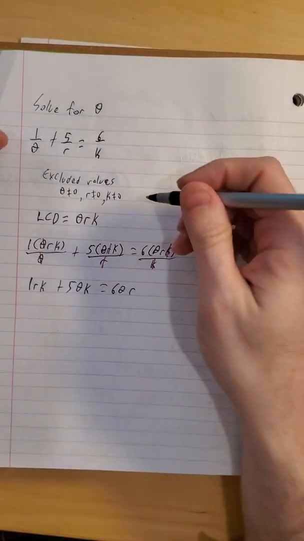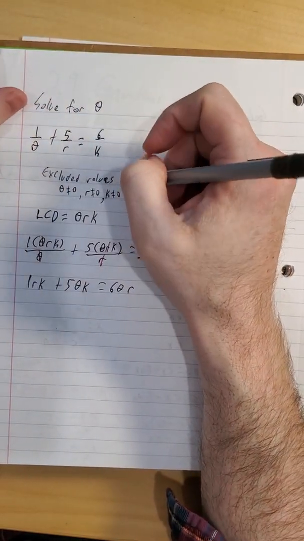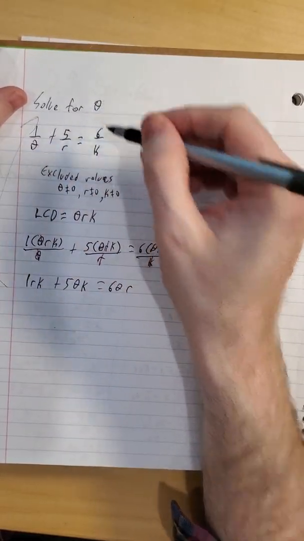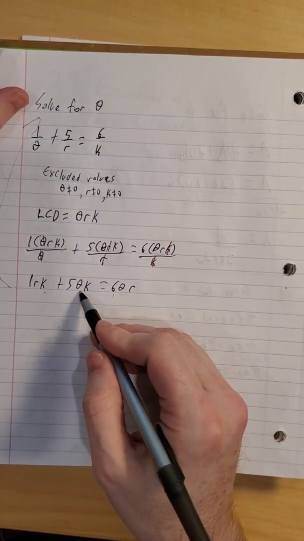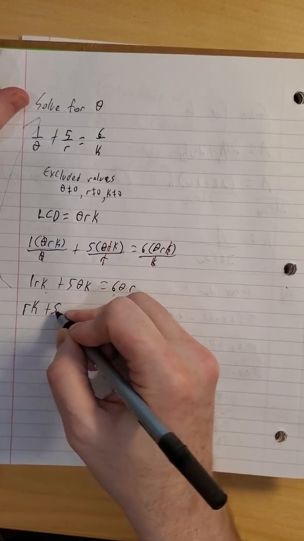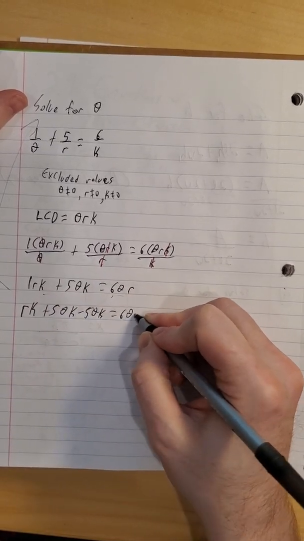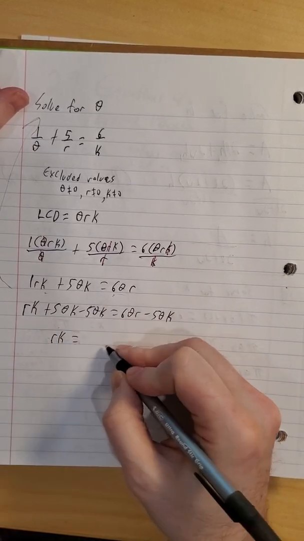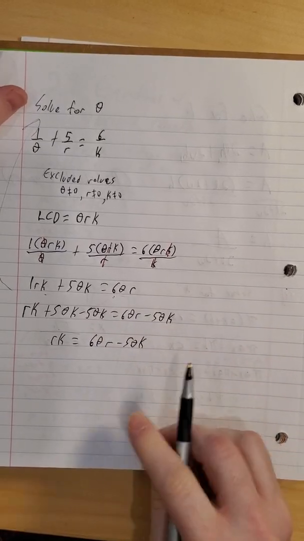Then it's best, particularly in these multivariable problems, to take a peek back and remind yourself, okay, what is it they want? They are looking for theta. So I notice that this term doesn't have theta, these other two guys do, so I'm going to move the 5 theta k. So 1 rk, or simply rk, plus 5 theta k minus 5 theta k. It's worth 6 theta r minus 5 theta k. So r times k is worth 6 theta r minus 5 theta k.